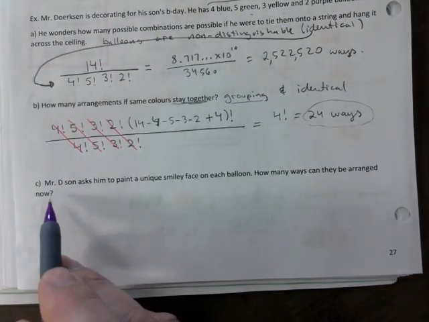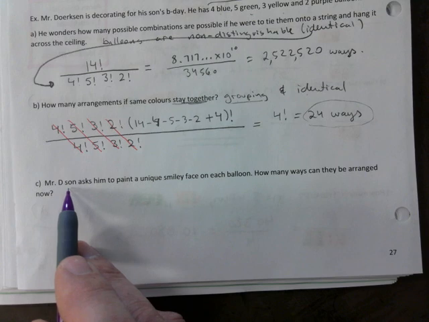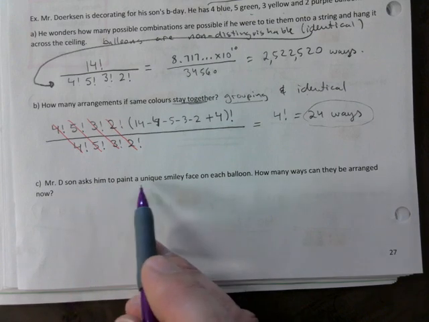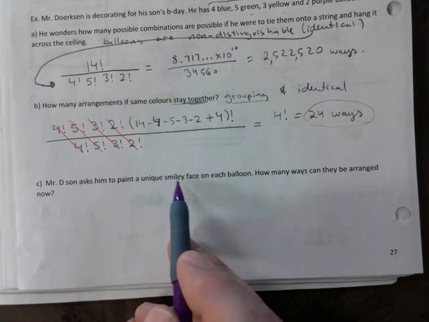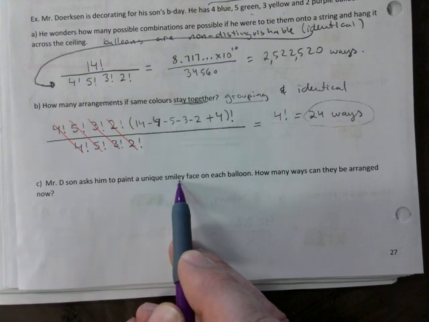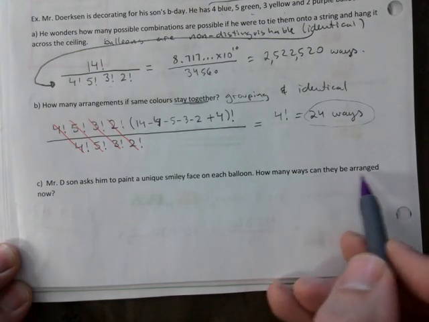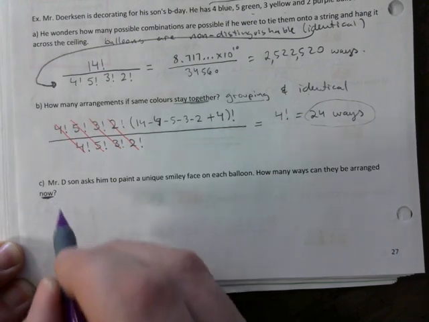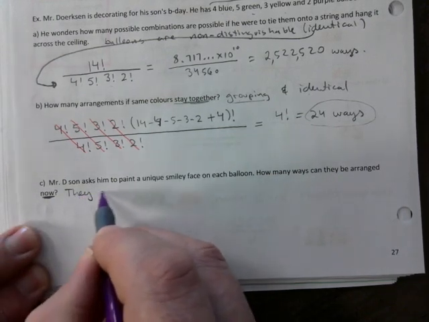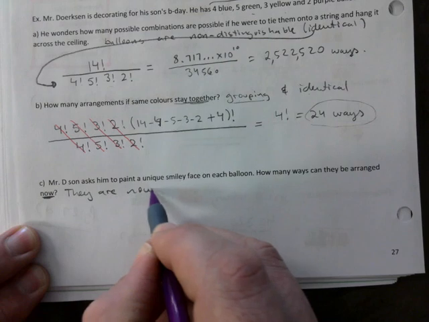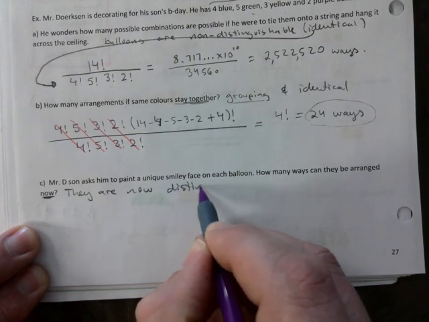Let's say my son asks me to paint a unique smiley face on every single balloon. Unique, right? How many ways can they be arranged now? They are now distinguishable.